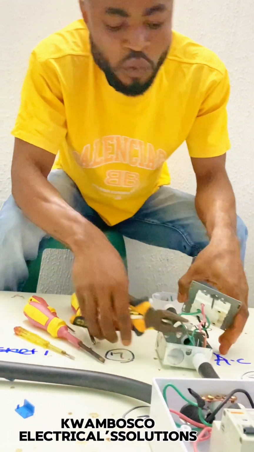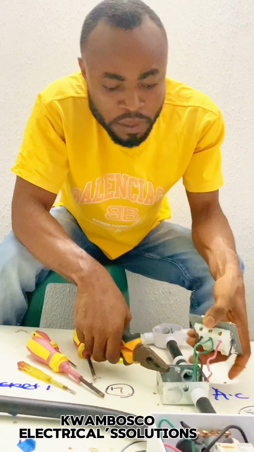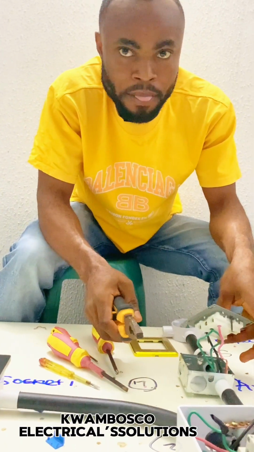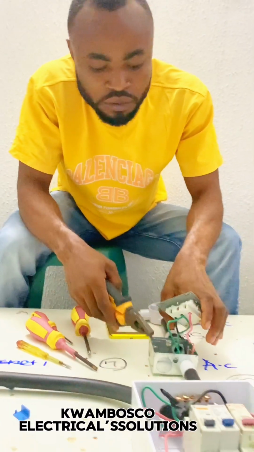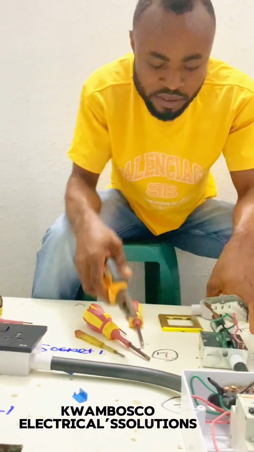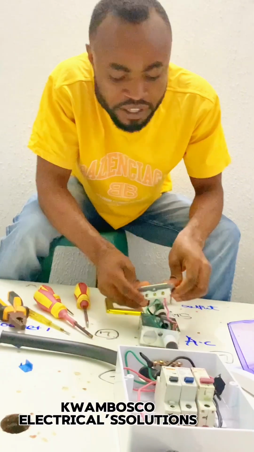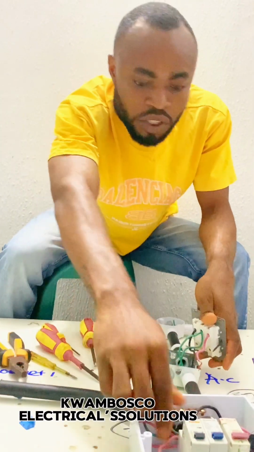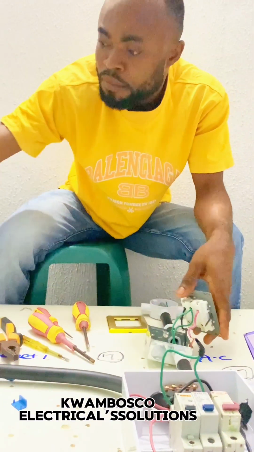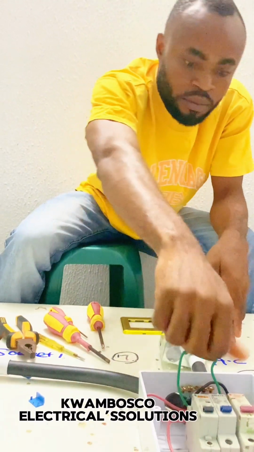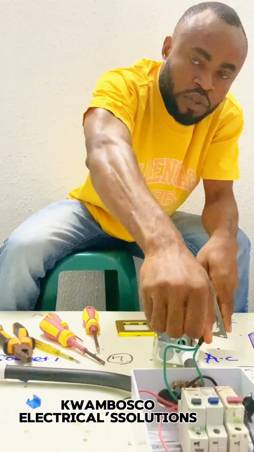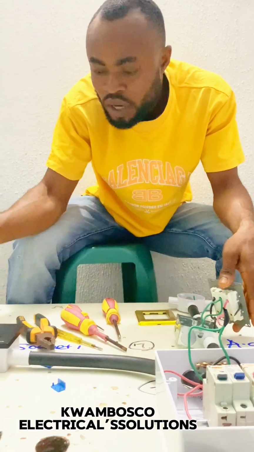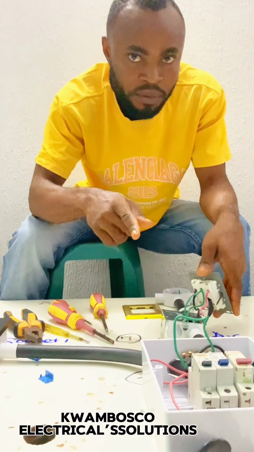And now you may ask yourself, why is it that the fault is from this socket, but it's affecting this other socket? Now let me tell you the reason why it's affecting this socket. You know, earthings are all connected to each other. Now this earth is from here, while this one is from here. Look at both of them here, they are in contact with each other. So since they are connected with each other, if any one has an issue, it will equally affect all of them.